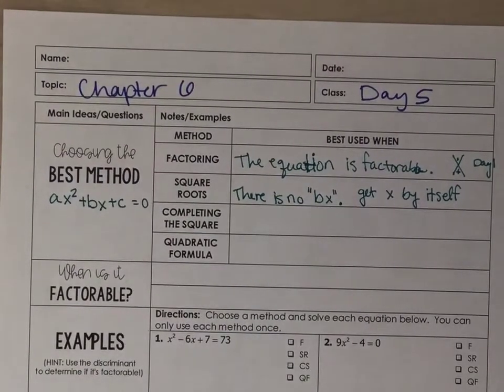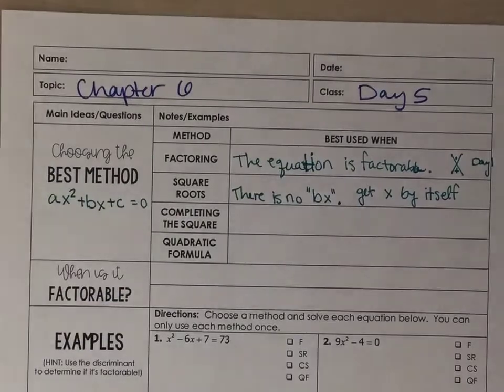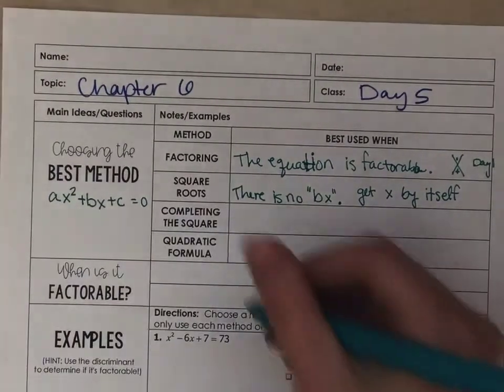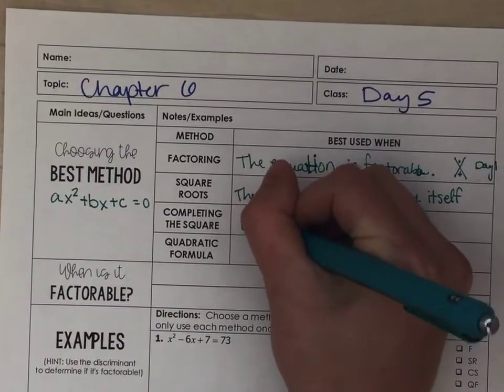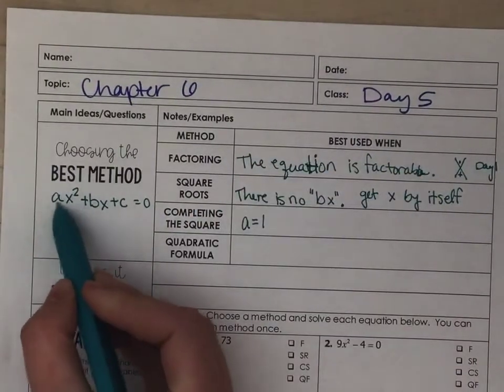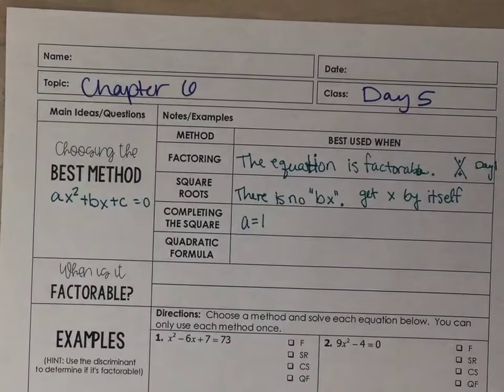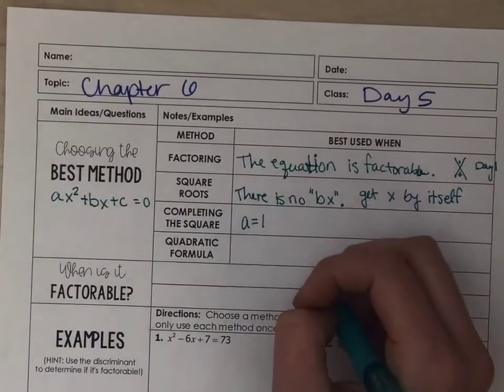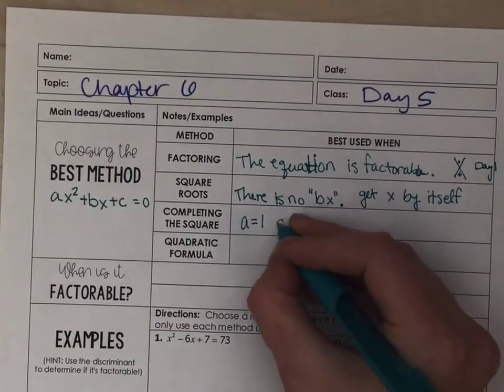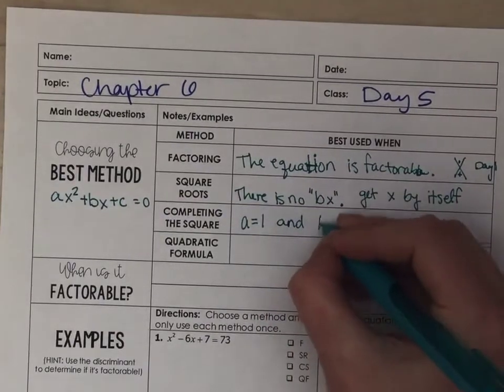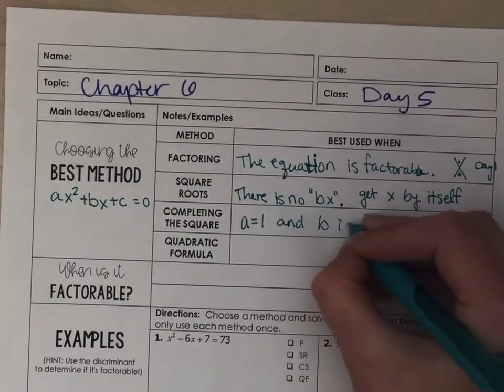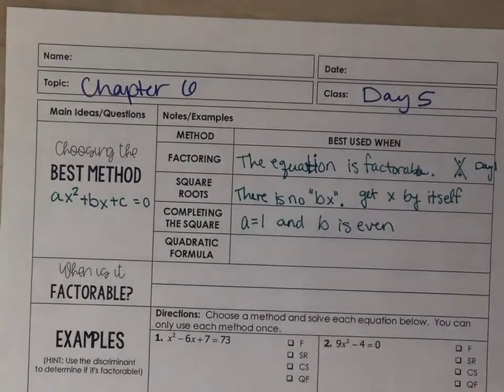But for completing the square, there are some different times when completing the square is easiest. It's easiest to do the completing the square method when a is equal to 1, so that's the number in front of x squared. If there is no number up here, then we can use this method, and it'll be an easy way to do it. But we also need b to be even.